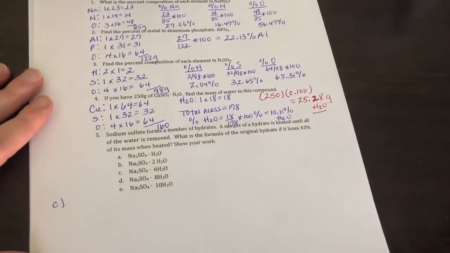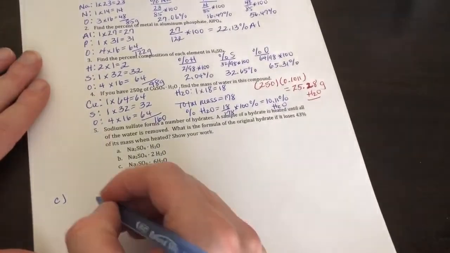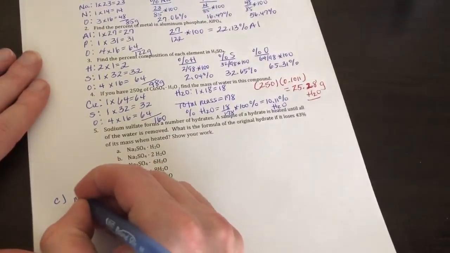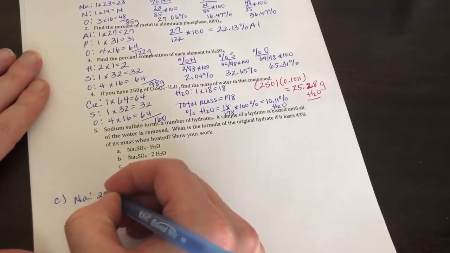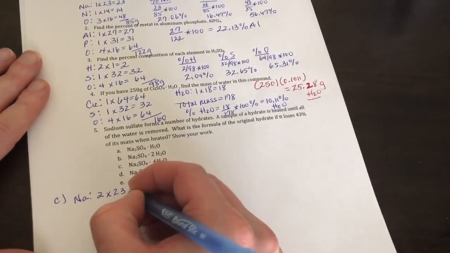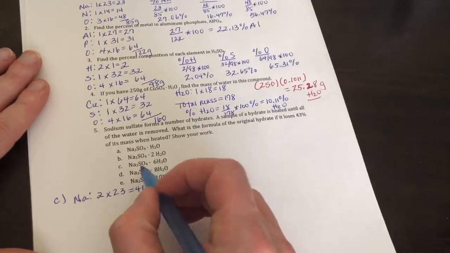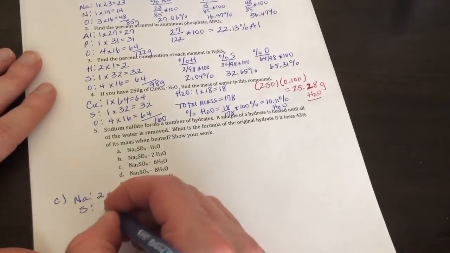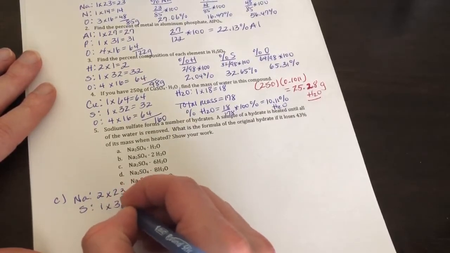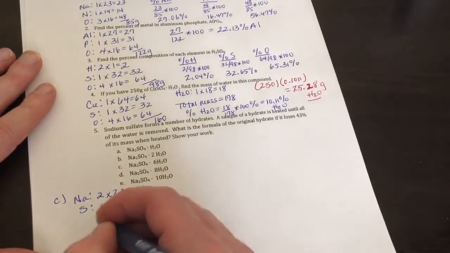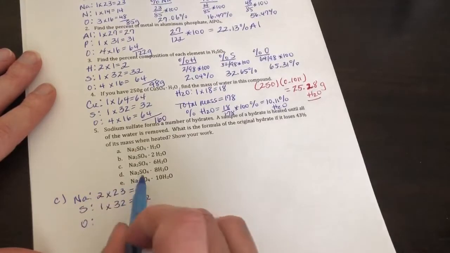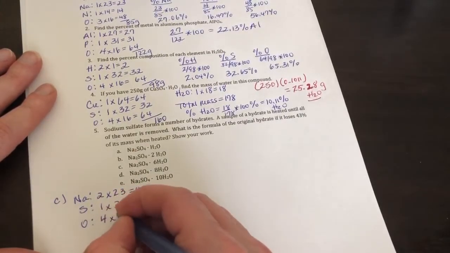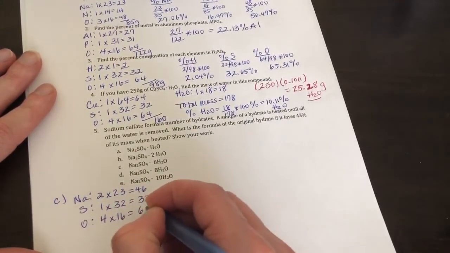So I need 43%. So Na, we have 2 of those. Okay, sulfate. So we got 1 sulfur at 32. Oxygen. You got 4 at 16 is 64.